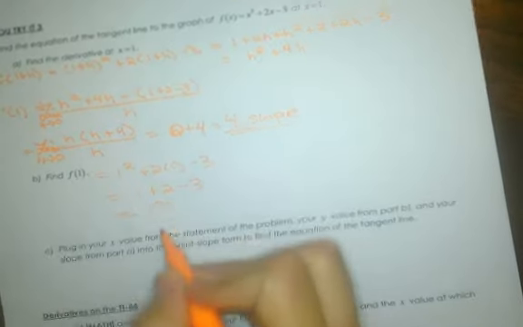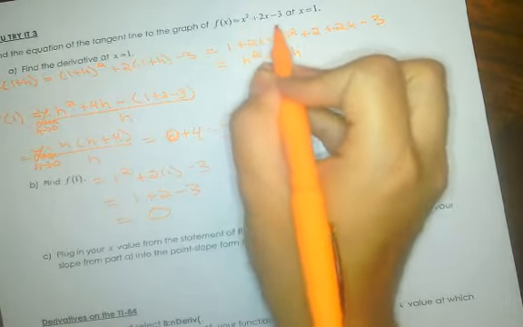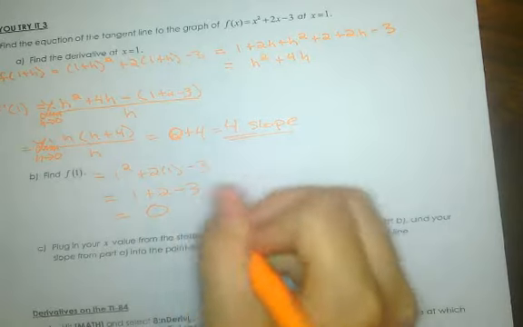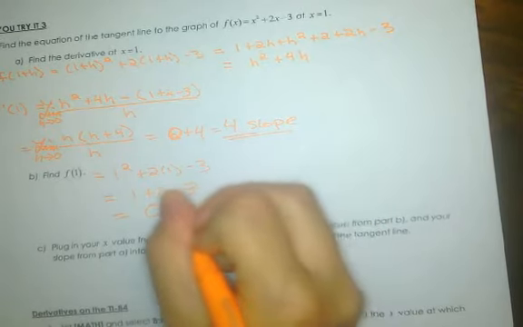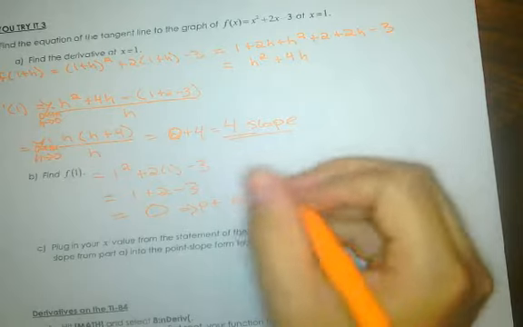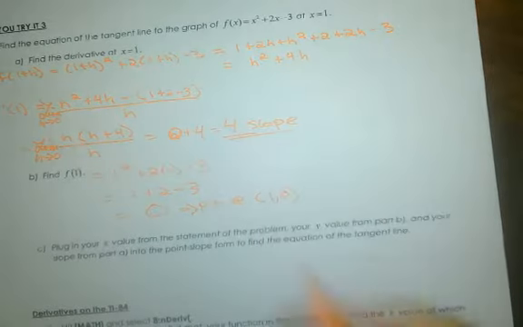Think about it, what did you just do? You plugged x equals 1 into this formula. That's giving you a y, an output. So this tells you that there's a point, that implies that there's a point at x equals 1, y equals 0.